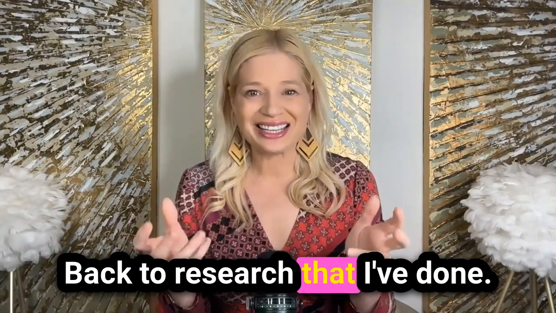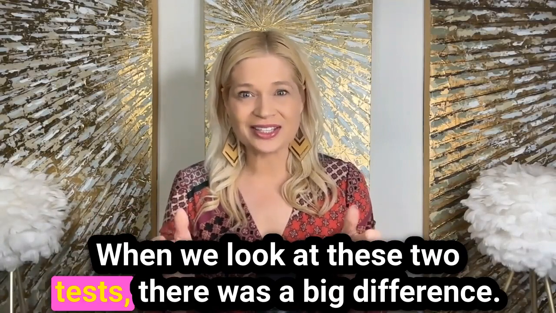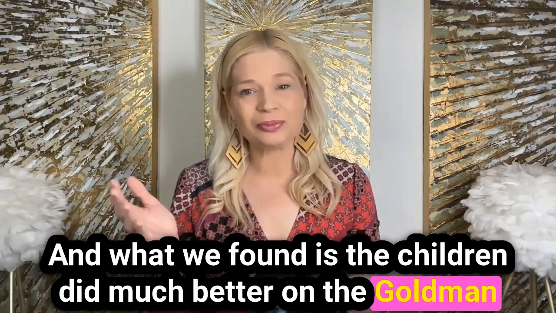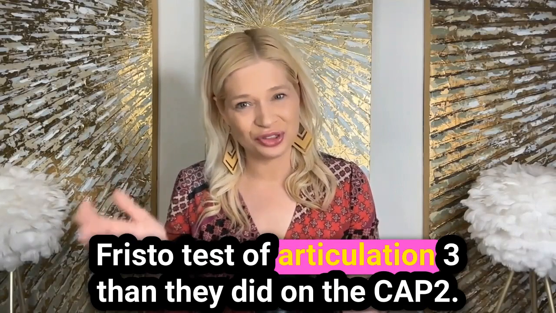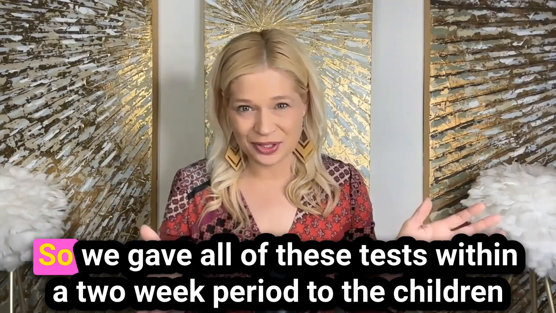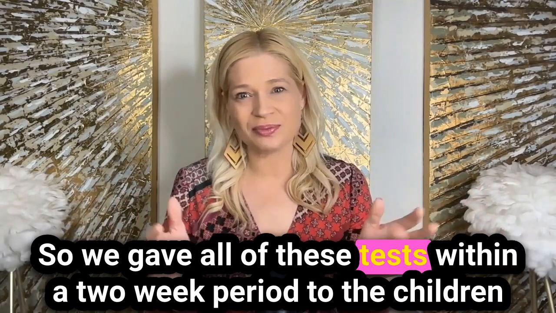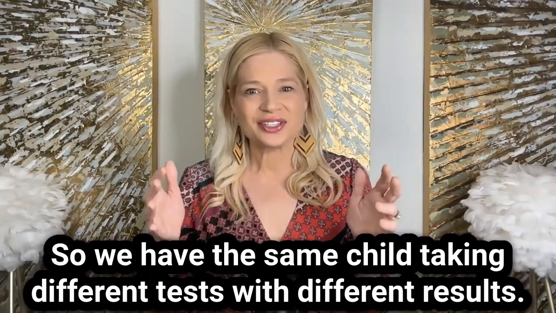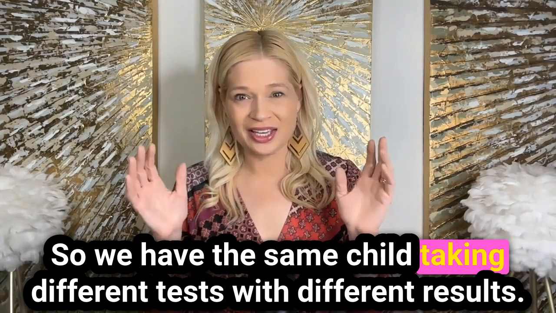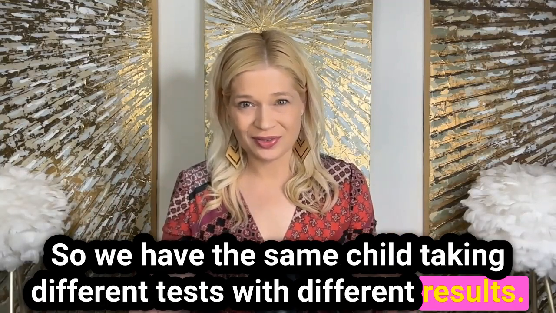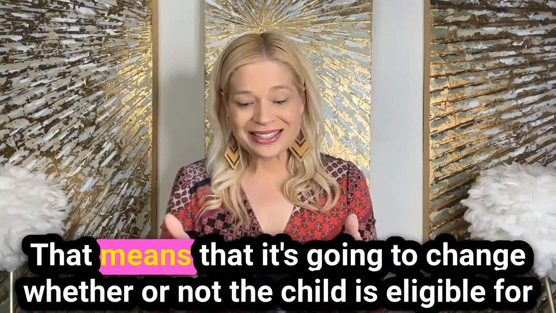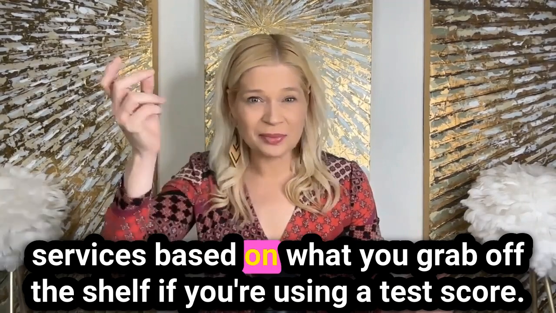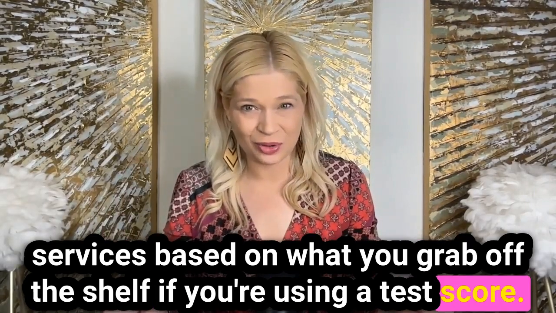Back to research that I've done. When we look at these two tests, there was a big difference. And what we found is the children did much better on the Goldman-Fristoe Test of Articulation 3 than they did on the CAAP-2. So we gave all of these tests within a 2-week period to the children to also control for maturation. So we have the same child taking different tests with different results. What does that mean? That means that it's going to change whether or not the child is eligible for services based on what you grab off the shelf if you're using a test score.